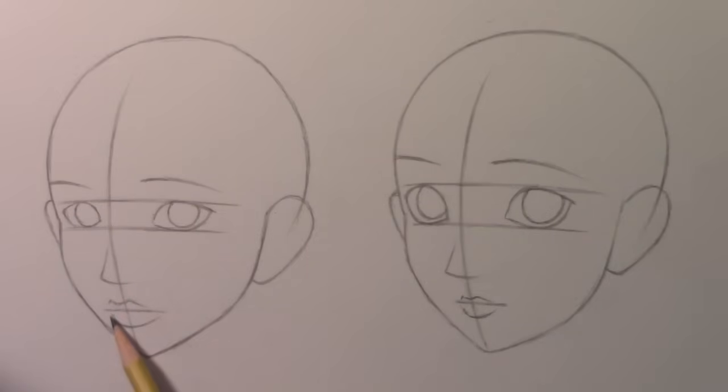Here you can see that I'm beginning to draw this mouth larger in proportion to the face, and reduced in size, quite a bit reduced, over on this face. So we're going to see this combined effect of the enlarged eyes and the shrunken mouth.